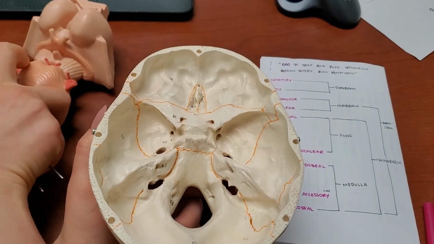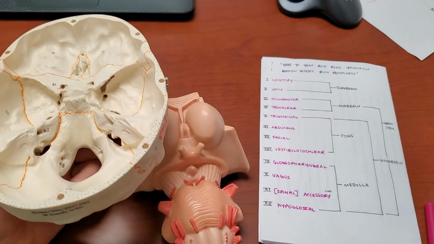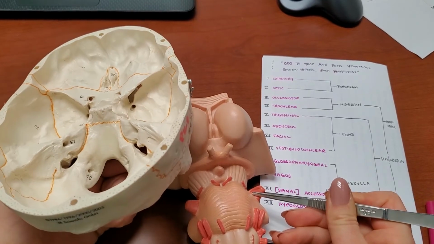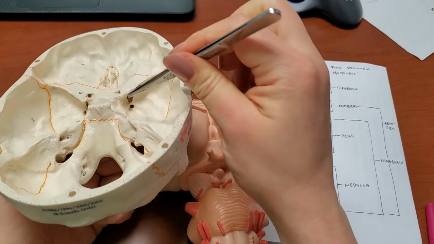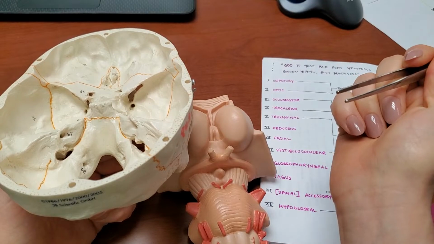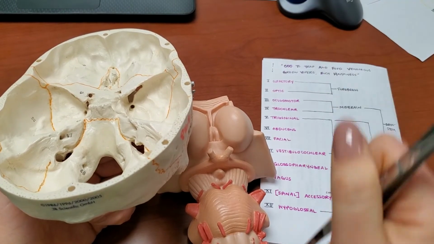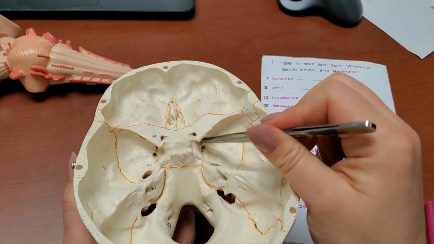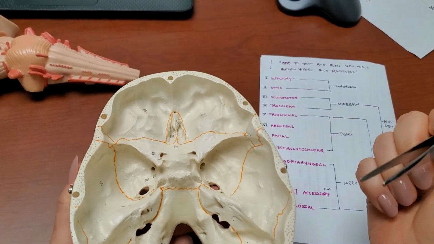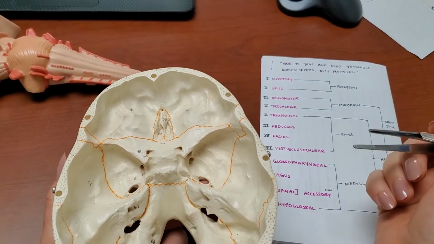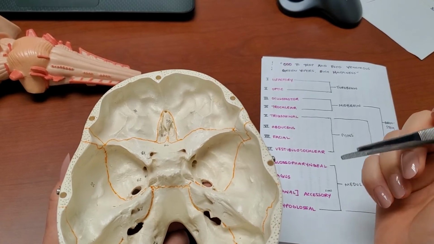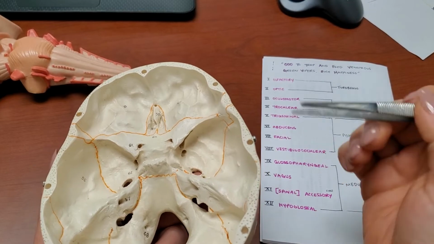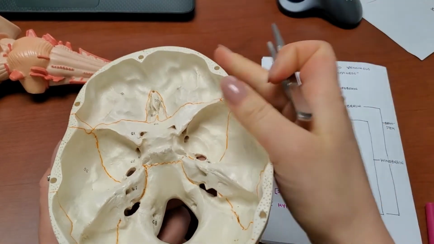But if we think back to cranial nerve 5, which was trigeminal, there are 3 branches of cranial nerve 5. Do we think that all 3 branches are leaving through this fissure? They are not, only the first branch. Okay, so only V1 ophthalmic is going through this. Where are V2 maxillary and V3 mandibular going? They're going to be going through these next 2 foramen.